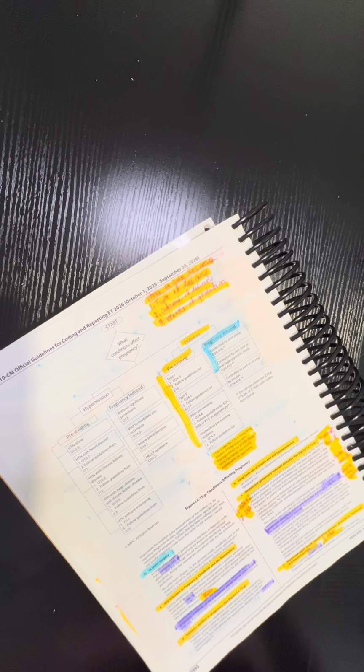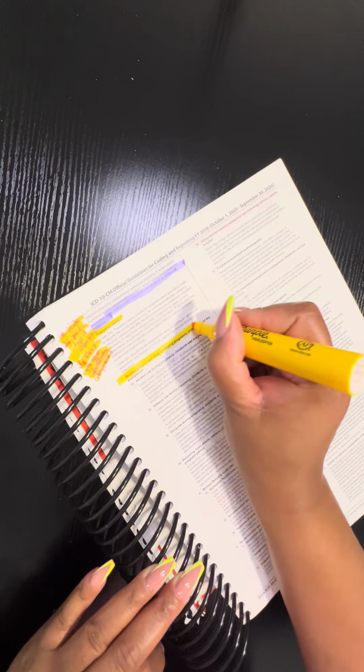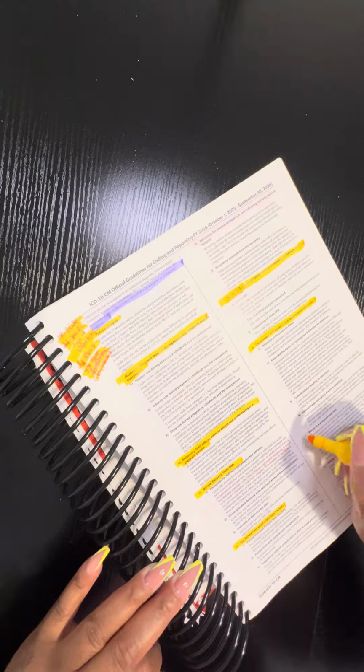So now that we're done with alcohol, let's go ahead and finish our letters. H is yellow. I'm trying to stay with the same. So this is K, L, M, N, O, P, Q, R.